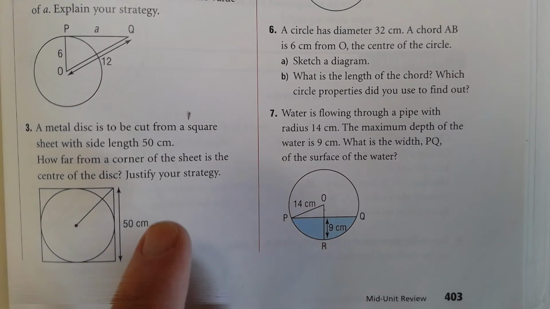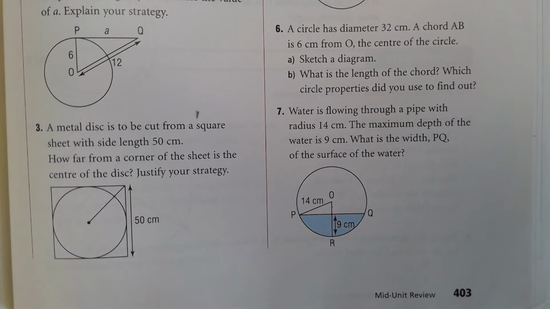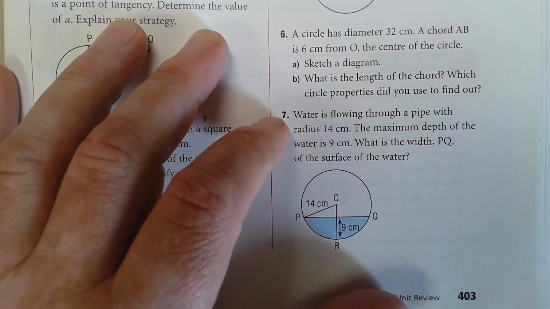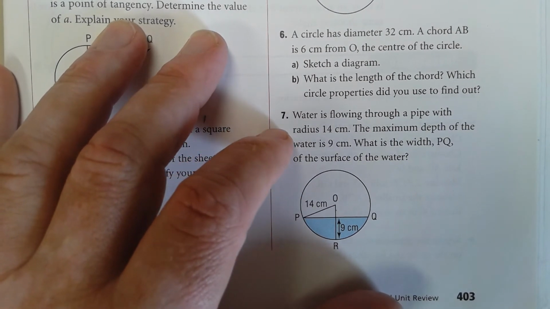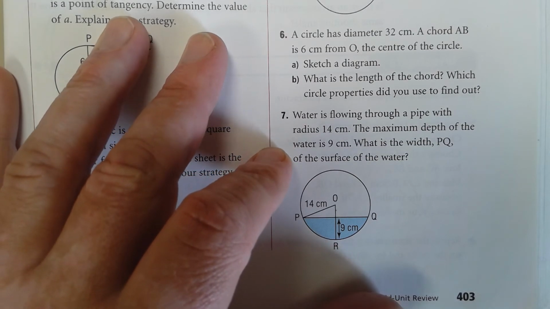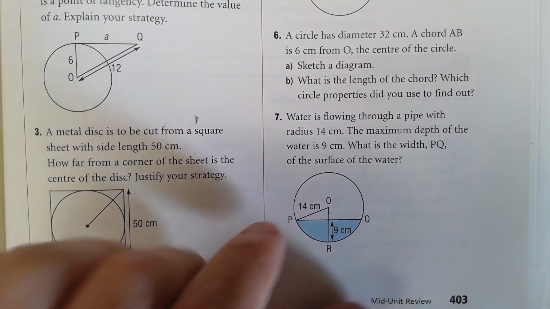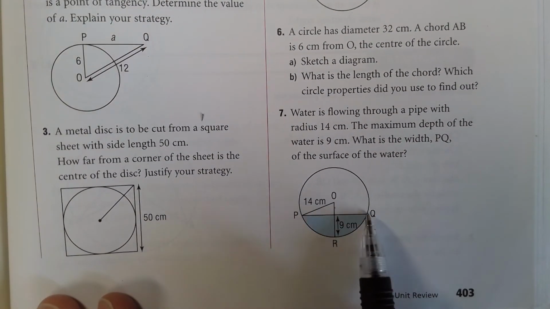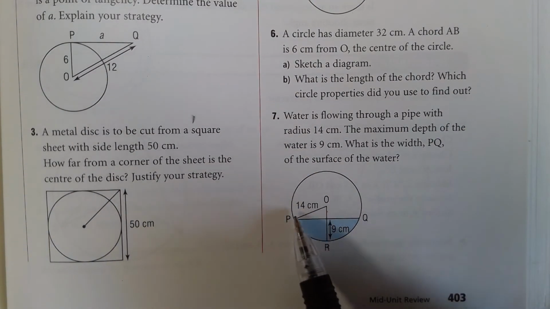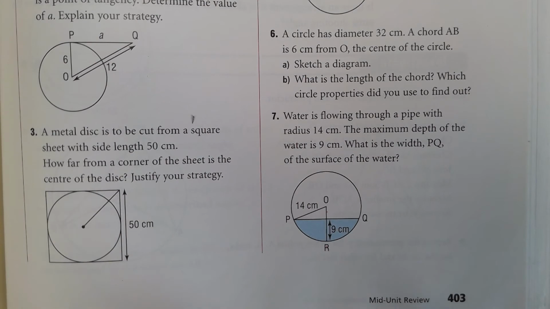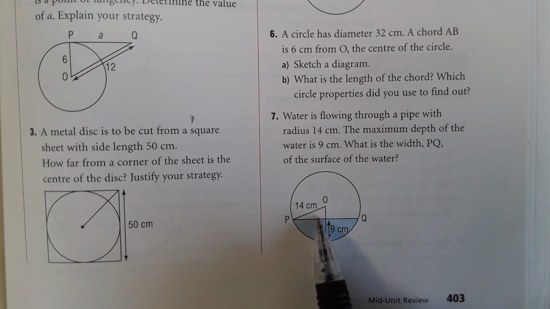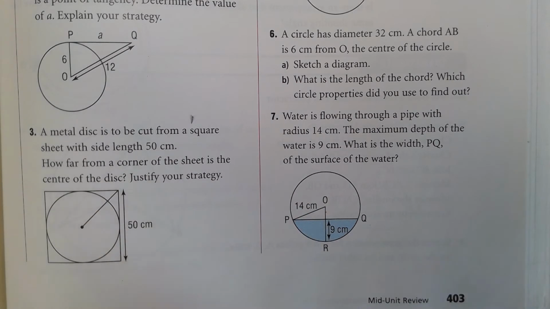Seven. Last question for this one. I believe we have a freeze. Oh, there we go. 7. Last question. Water is flowing through a pipe with a radius of 14 centimeters. The maximum depth of the water is 9 centimeters. What is the width, PQ, of the surface of the water? PQ all the way across. Right there. So, depth of water is 9. This is 14. I'd say there's a triangle here, so we should be able to solve for this side of the triangle and then just double it.